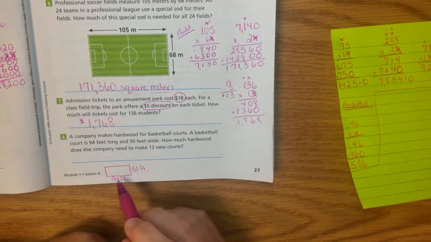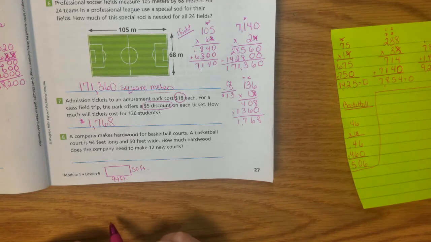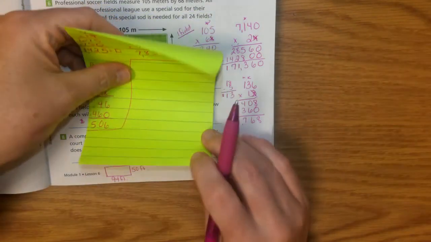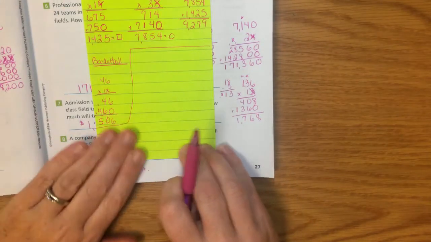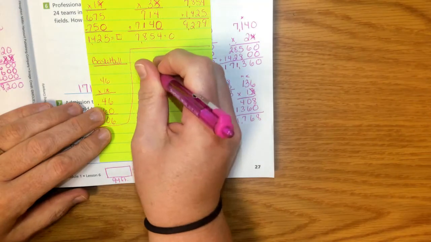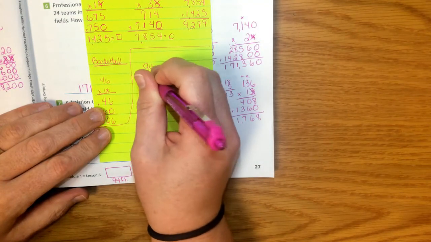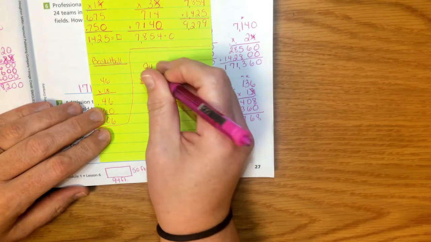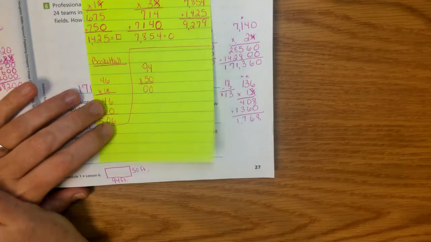So we need to first find the area for one court before we can find the area for 12 new courts. So I am going to get my paper back up here because again I don't have a ton of room. So 94 times 50. So 4 times 0 is 0, 9 times 0 is 0. Easy peasy.